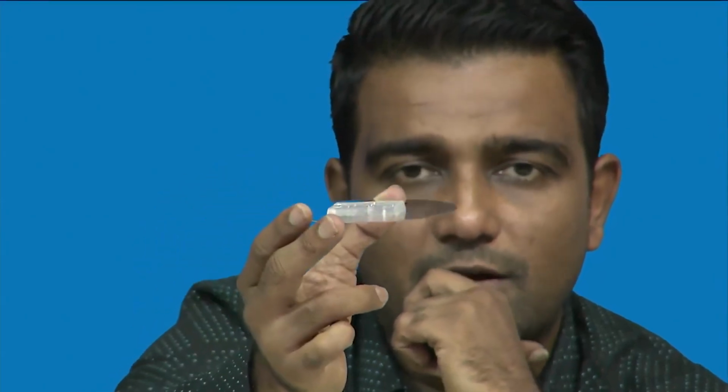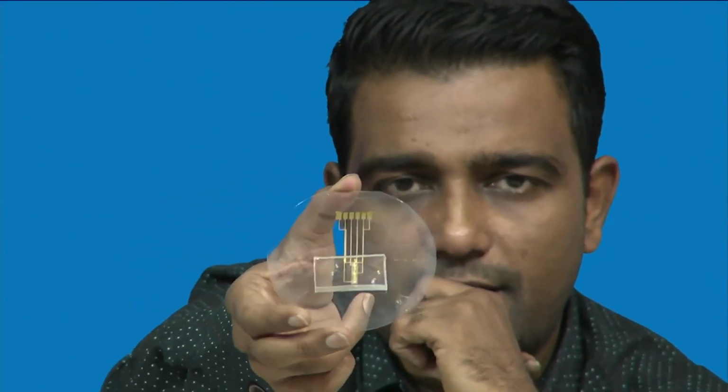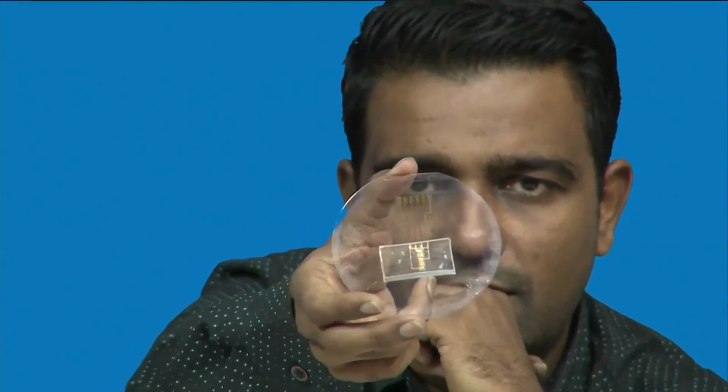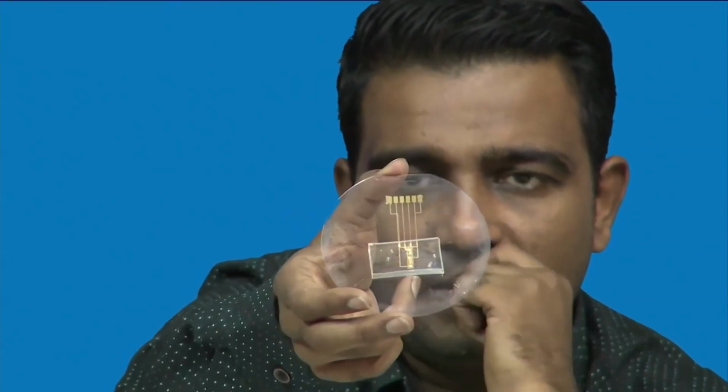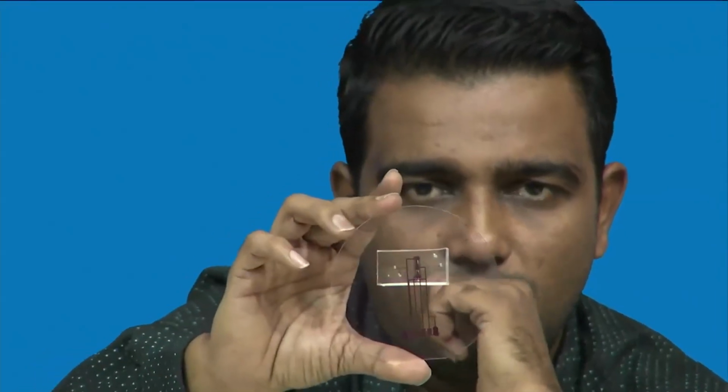I can show you in this particular format because I want to show you the PDMS layer. Then you can see a channel, interdigital electrodes, and there is a heater. Everything is on the front side, because we can have an insulating material on the heater.